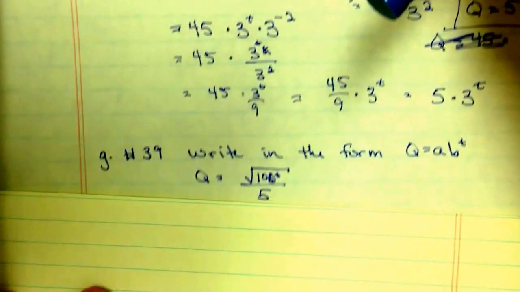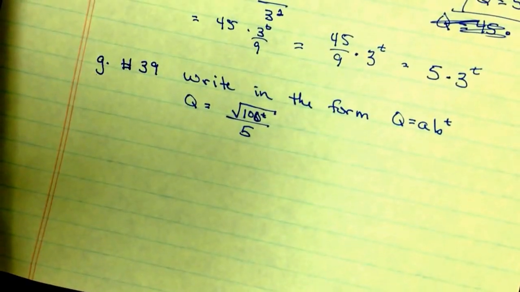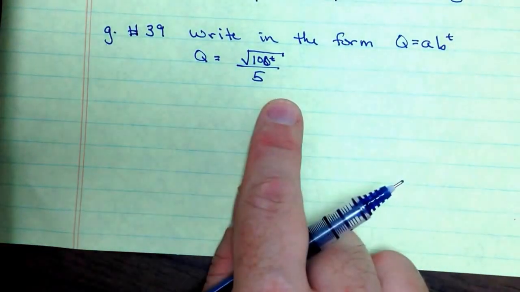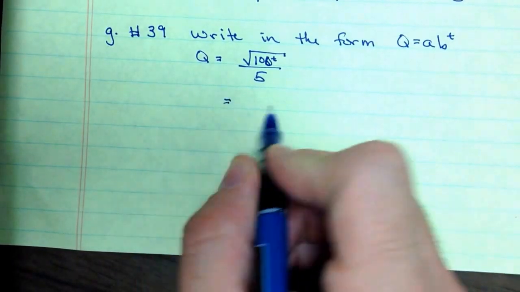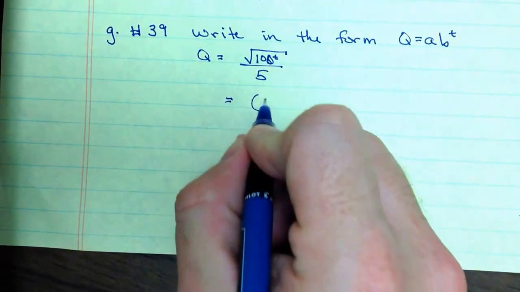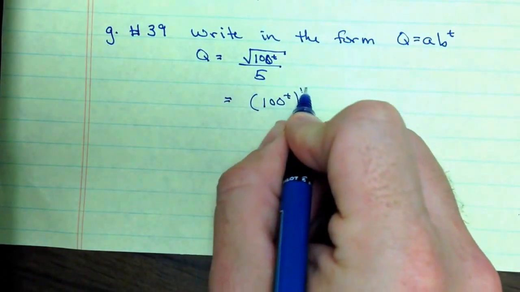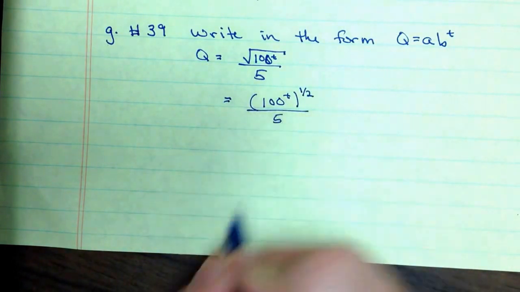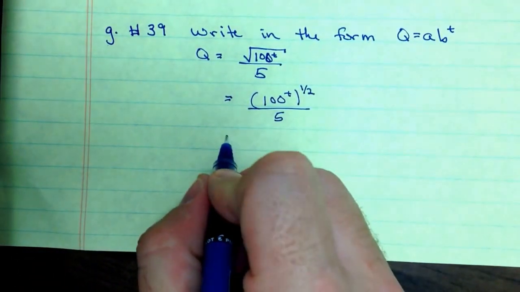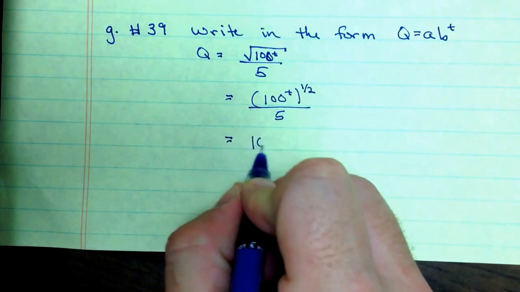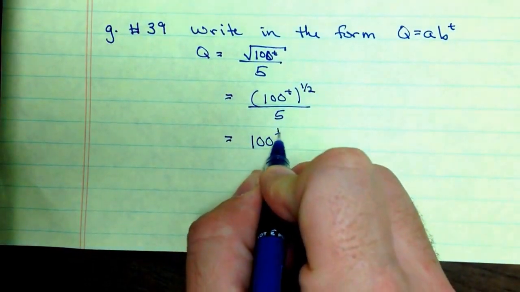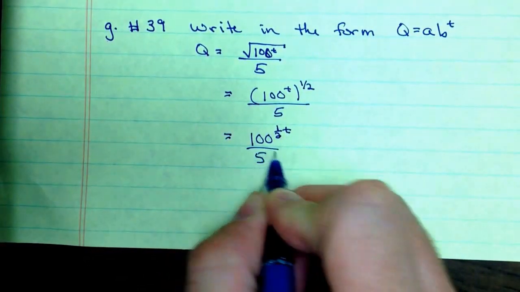All right, well, let's try another one. And this is the last one. So let's see, more work. So this is 100 to the t to the 1/2 divided by 5. Change the square root to an exponent. Then it's a power to a power, so this is 100 to the 1/2 t over 5.